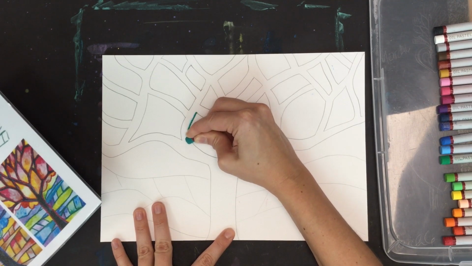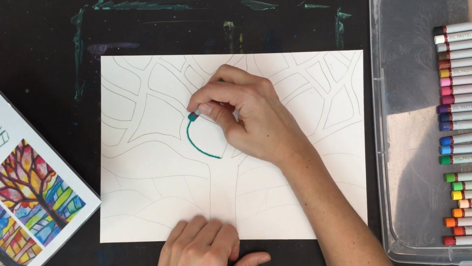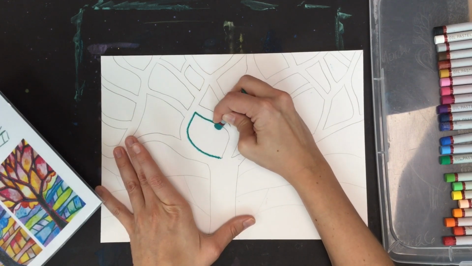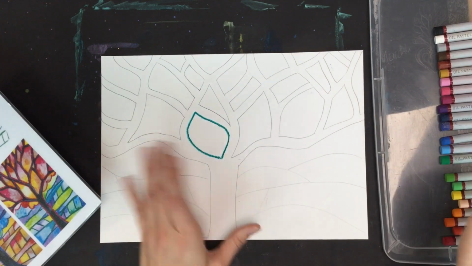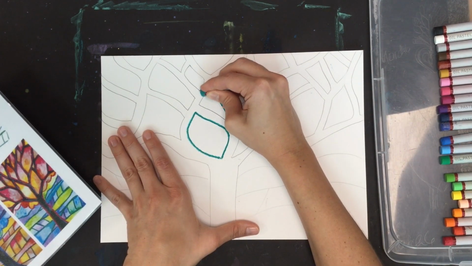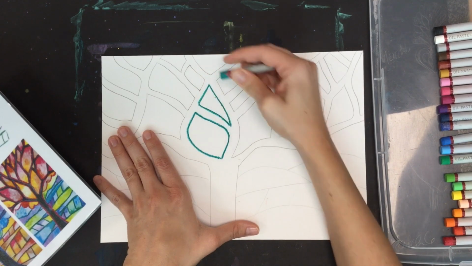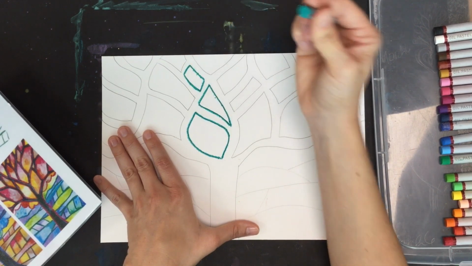For my tree, I chose cool colors, and I chose my favorite color, teal, turquoise, to outline the pencil lines. So you can use any colors you want. Remember, you are the artist, of course. Just remember to choose a color family, either warm or cool. All right, let's speed up the video.